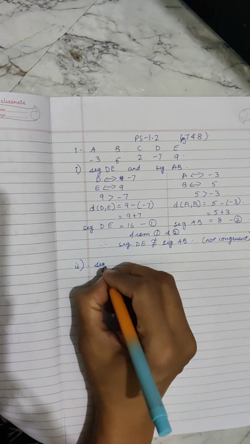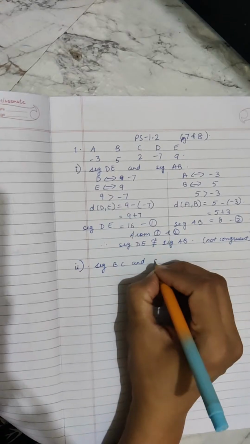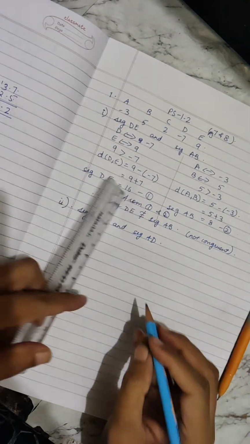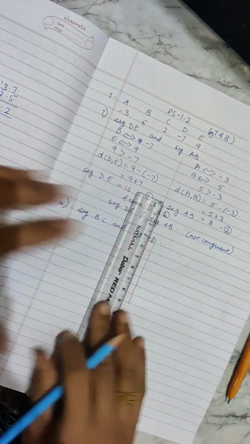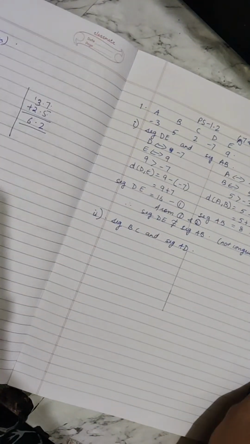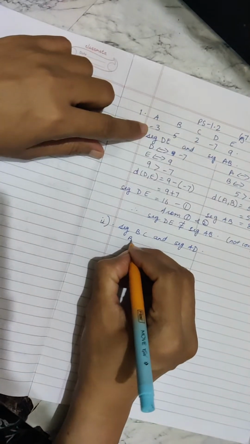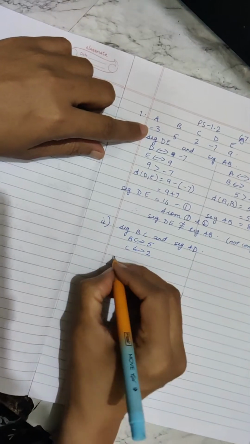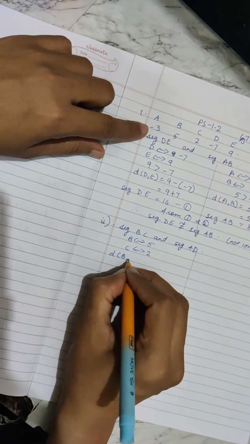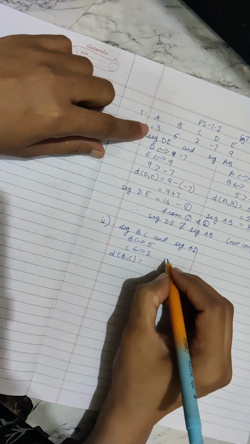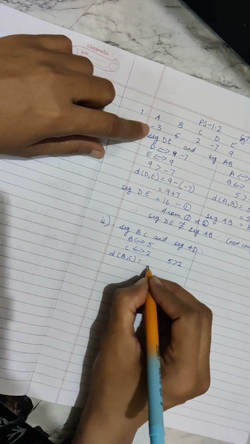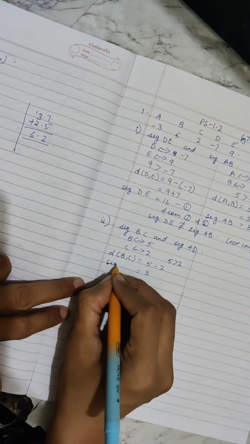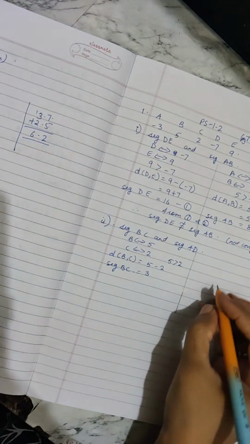Okay, coming to the second sum, seg BC and seg AD. Again, I am dividing the page into two. You can see B coordinate is 5 and C coordinate is 2. So we have to find distance BC. Here 5 is greater than 2. So 5 minus 2, that is 3. So seg BC is 3.